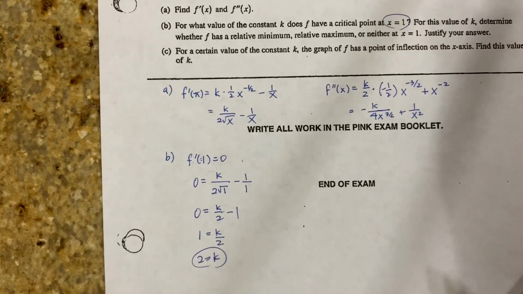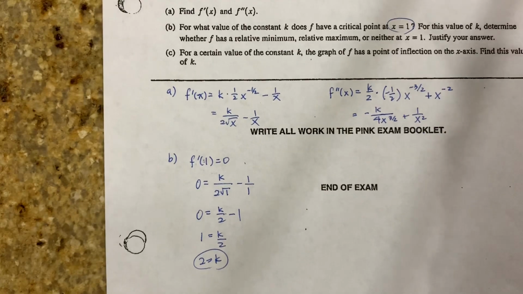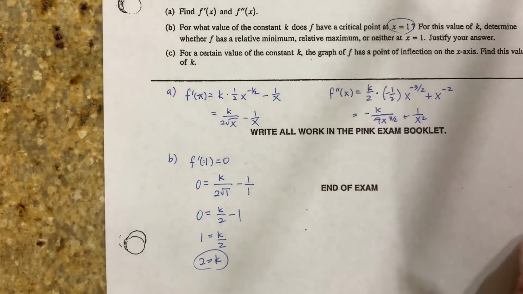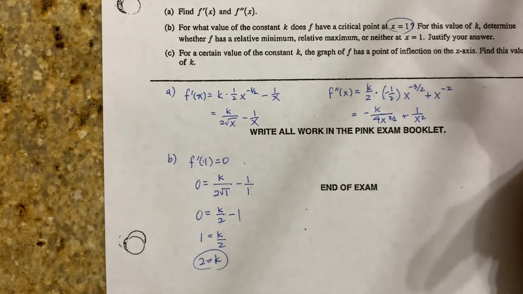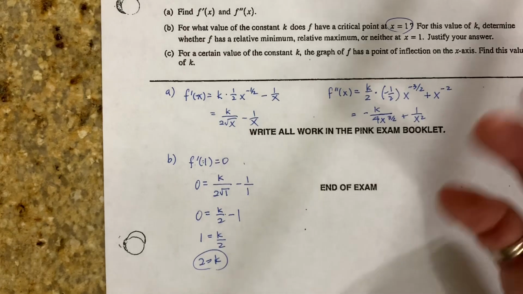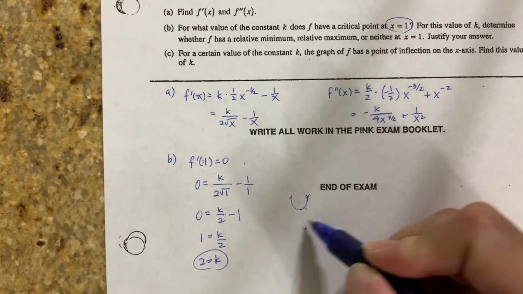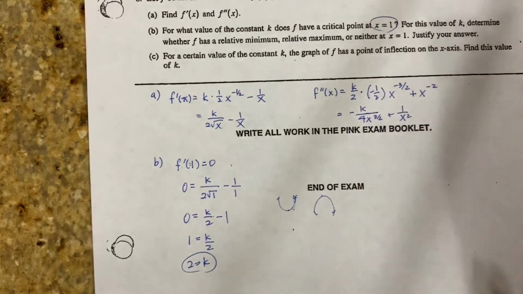Okay, so for this value of k, does f have a relative min or relative max? The quickest way to figure that out is to take that and plug it into the second derivative. So now you have k, and you have x equals 1. You just want to know at the second derivative, if my answer is positive, then it concaves up. If my answer is negative, then it concaves down. If it concaves up, you have a minimum. If it concaves down, I have a maximum, right? So the second derivative is very useful in this case.